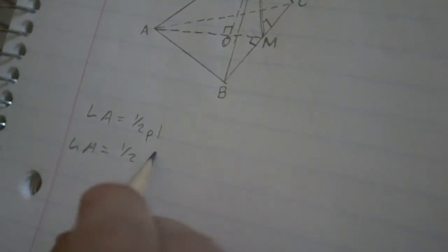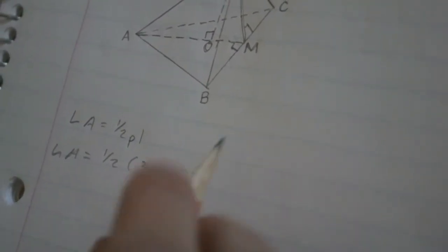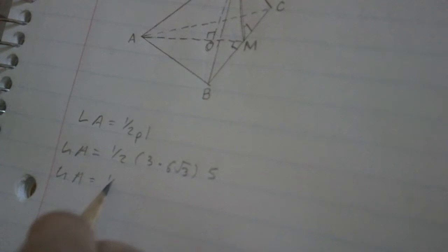LA equals 1/2 times 3 times 6 root 3 times 5. LA equals 1/2, and this will be 18 root 3 times 5, and LA will be 45 root 3. So the lateral area of this figure is 45 root 3.